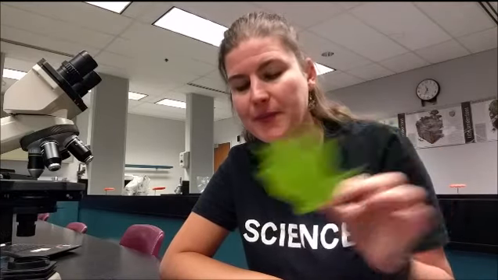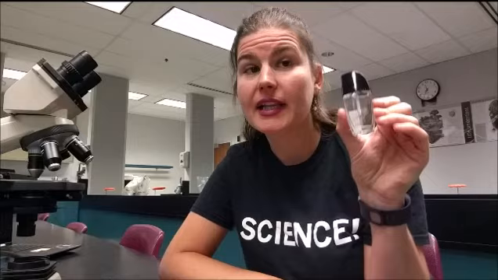Alright, and I'm at the microscope now. So I'm going to show you how you can make your own stomata peel and be able to observe these structures on your own. So you need a couple of things. One thing that you need is some leaves. So I went outside and picked a maple leaf off the tree by my lab. You're going to need some clear nail polish.